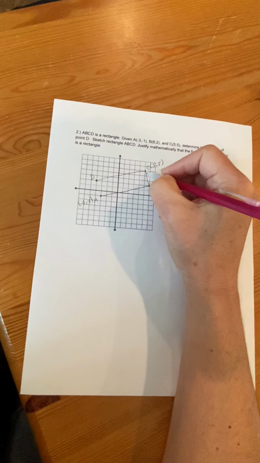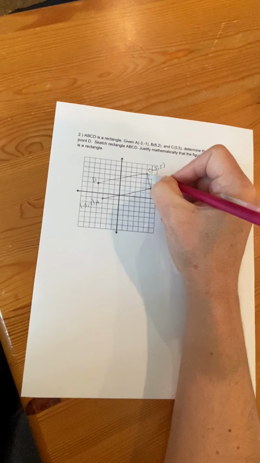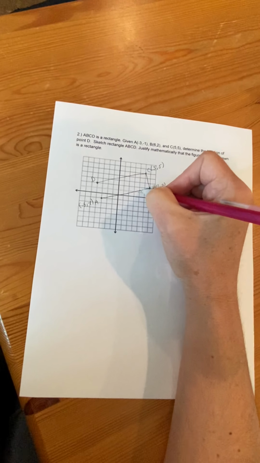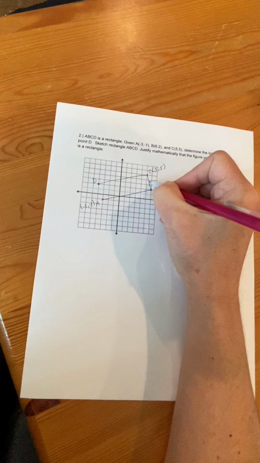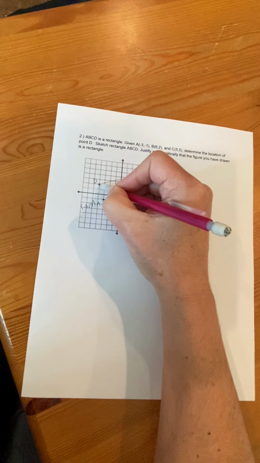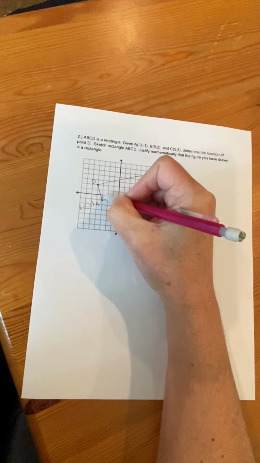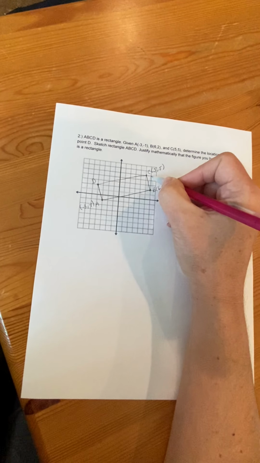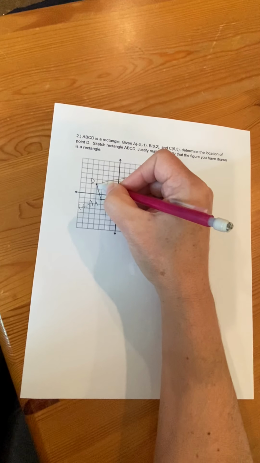Now, is this right in here still going to be a right angle? Absolutely, because if this is the same slope as this is, and these two are negative reciprocals, then this would also be negative reciprocal slopes, right? Now, how about connecting here to here? From A to D, is that going to be the same slope as from B to C, right? So up 3, left 1. Yep, up 3, left 1.